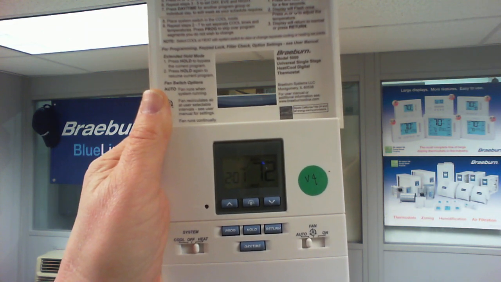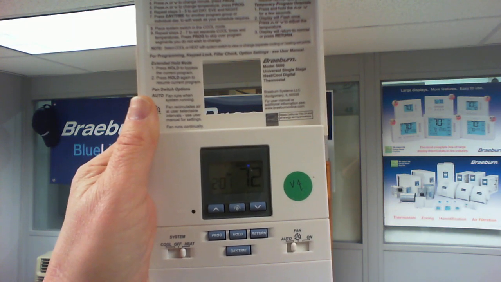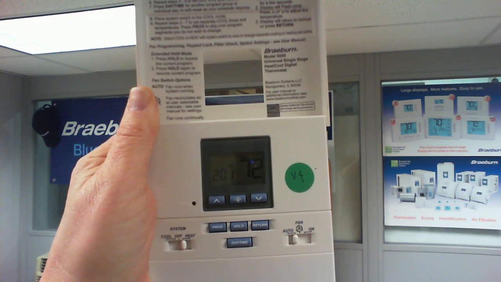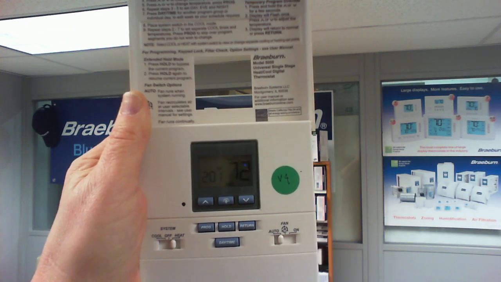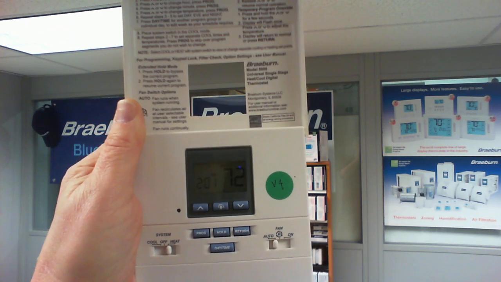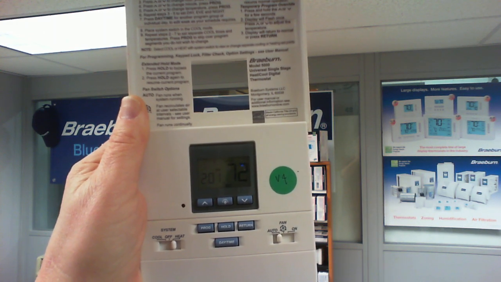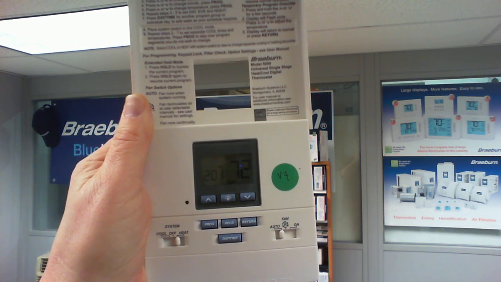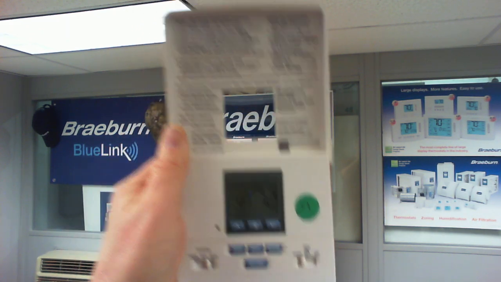It will continue running the heat until the room temperature warms up to 75, and then it will shut off, and it will cycle on and off as needed to maintain the room at 75. It will keep that 75 indefinitely. It's not going to run a program schedule and change temperatures at different times of the day each day of the week. This is how you override the program schedule using the hold feature.